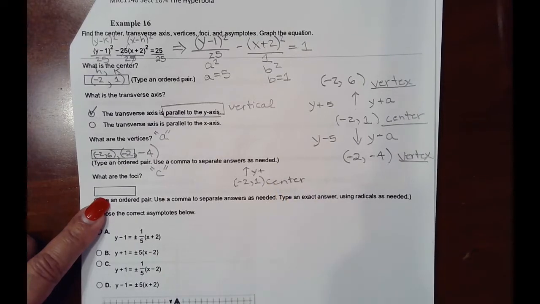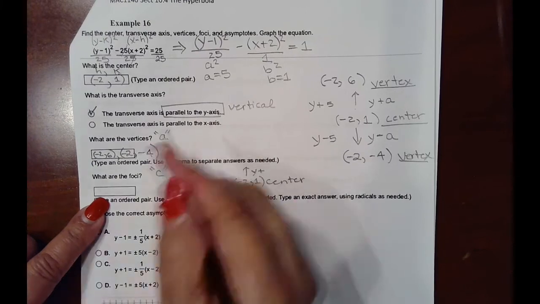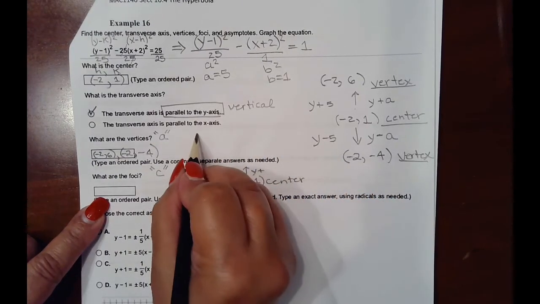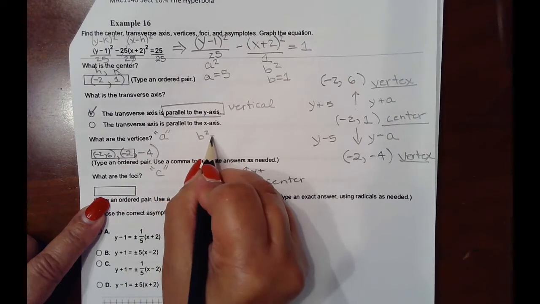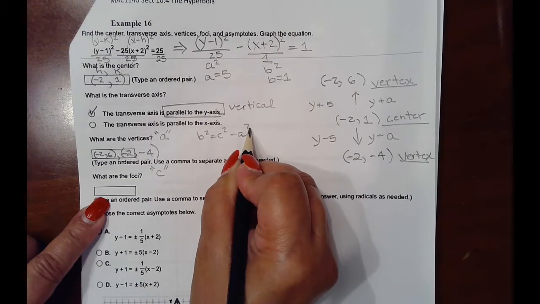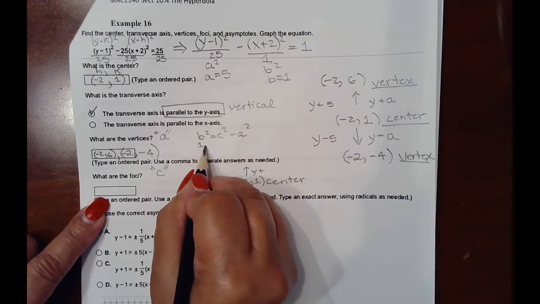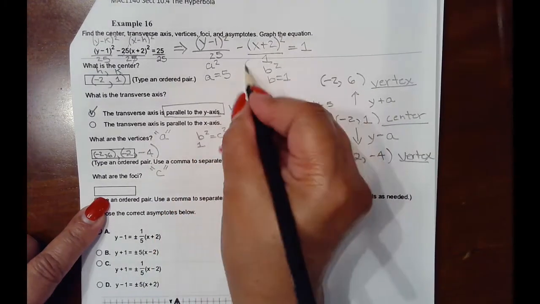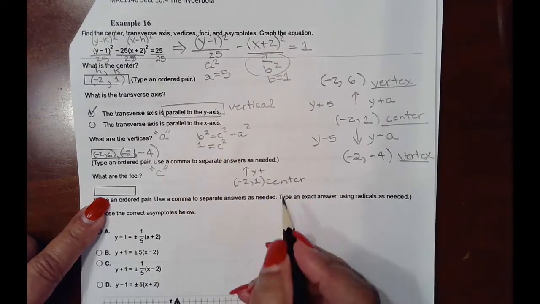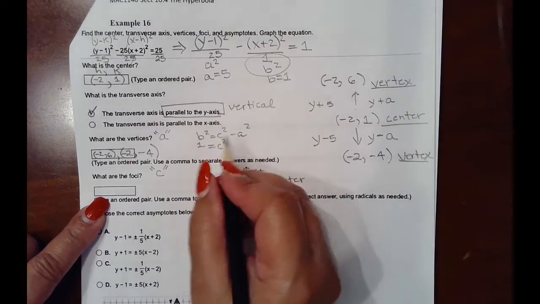And that C value, do we even know that yet? Let's check that out. I don't believe we have that C value yet. So we could find that right here. We could go b squared is equal to c squared minus a squared. We do know the b squared value. That's 1. There it is right there. We don't know the c squared value, but I sure need it in order to do these foci.